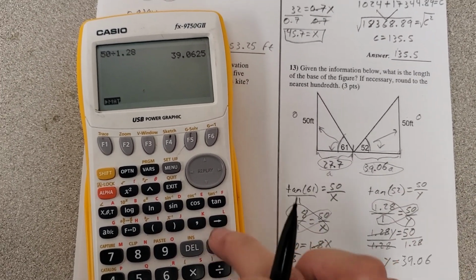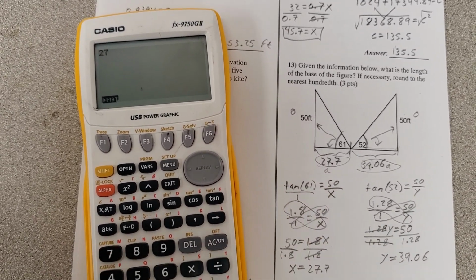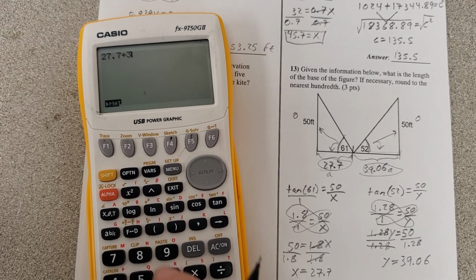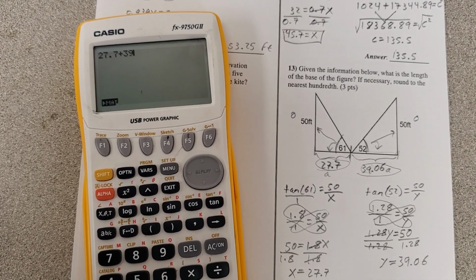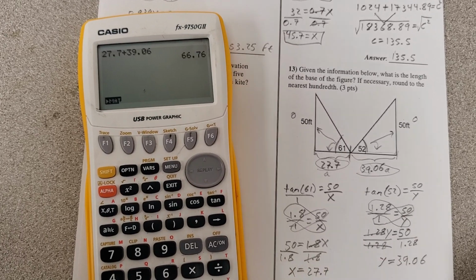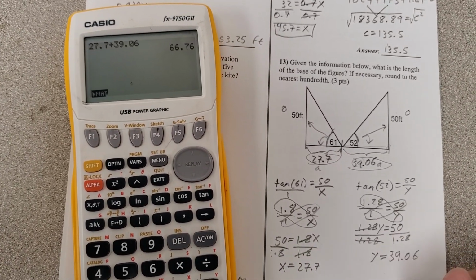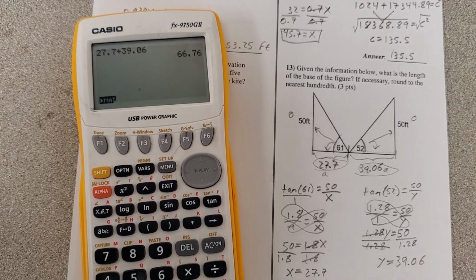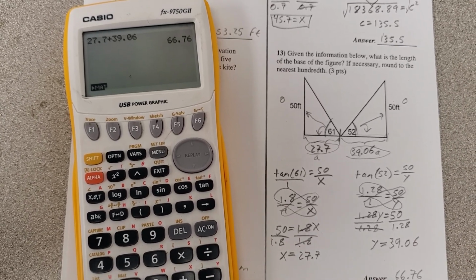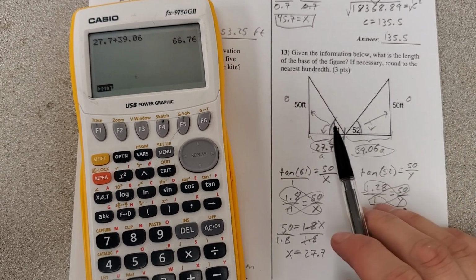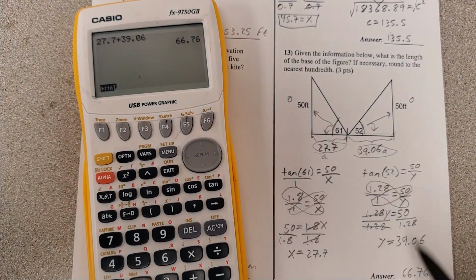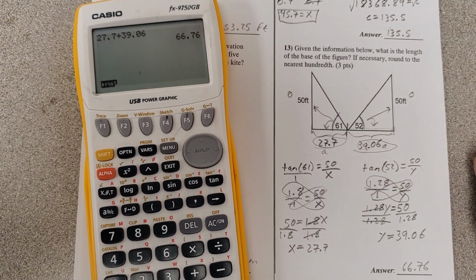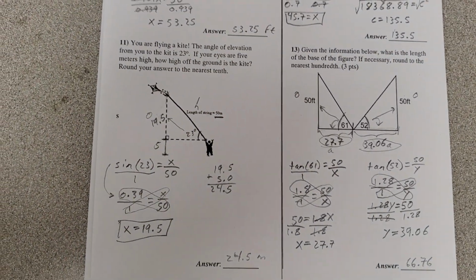So my answer is going to be 27.7 plus 39.06, 66.76. That is my solution. Just add these two bases together, you get 66.76. And that is the end for page 3 of the study guide.